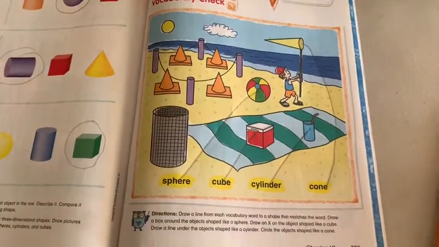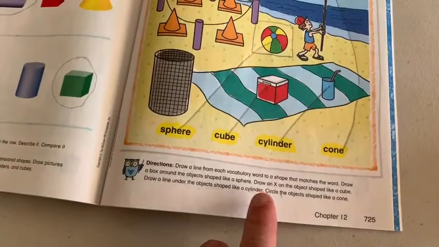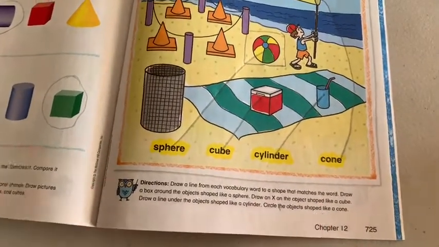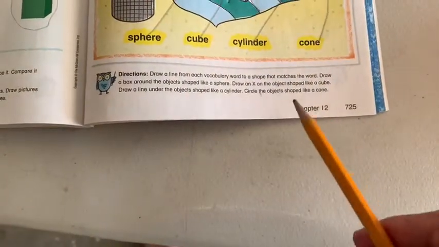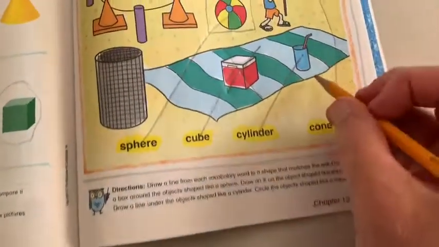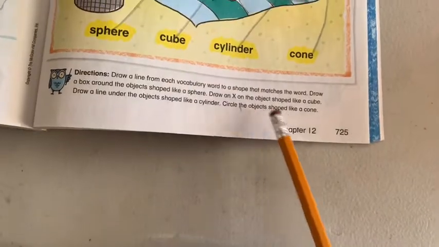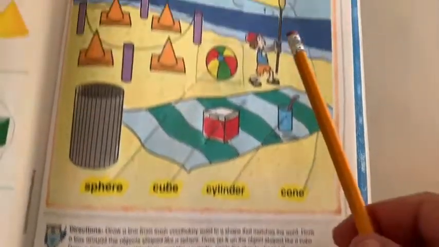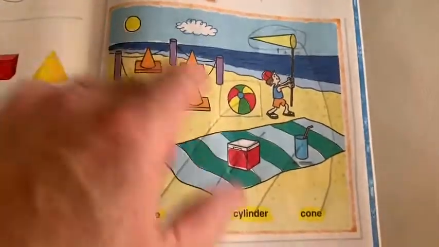So let me draw a box around. So I drew a box around the ball there. Then it says draw an X on the object shaped like a cube. So I'm going to X my cube. Right like that. Then it says to draw a line under the object shaped like a cylinder, so I can draw a line under there. And then it says circle the object shaped like a cone, so I can circle it right there. Okay, you can do more if you like, but do at least one there.